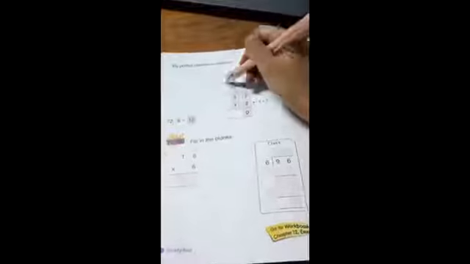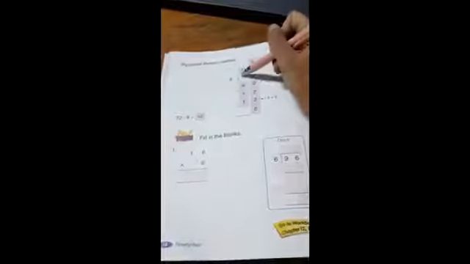On page 94, we have another method to find the quotient of 72 divided by 6, the partial division method. 72 divided by 6, 7 is tens, 2 is ones. 7 divided by 6 is 10. 10 multiplied by 6 is 60. We get 60 from 6 multiplied by 10. 2 minus 0 is 2. 7 minus 6 is 1.